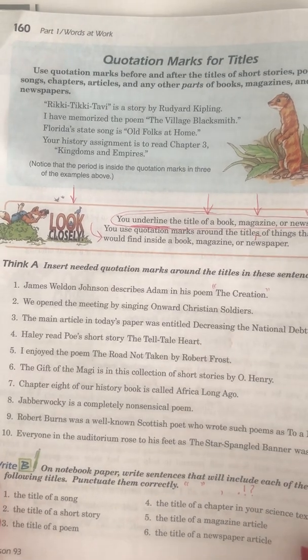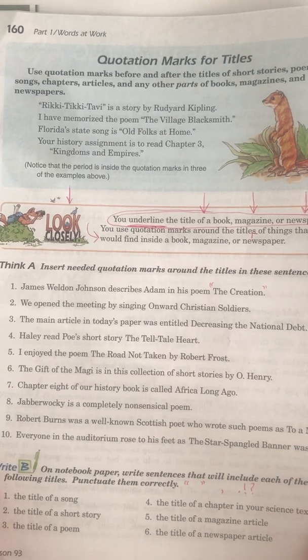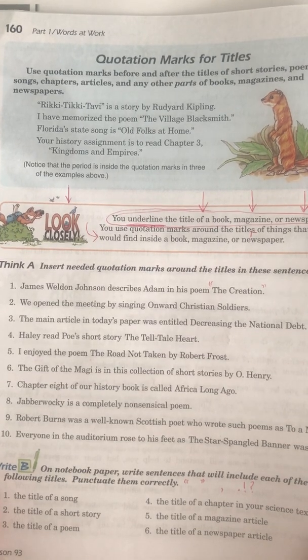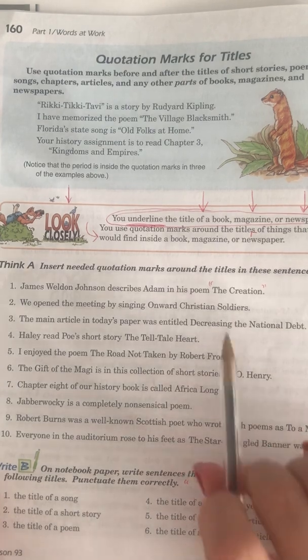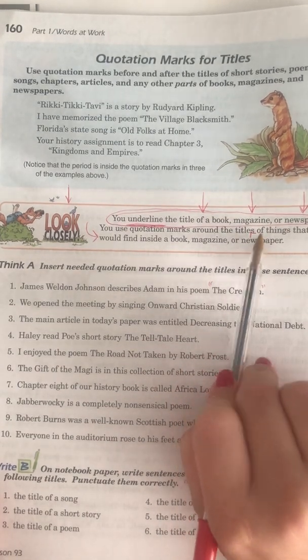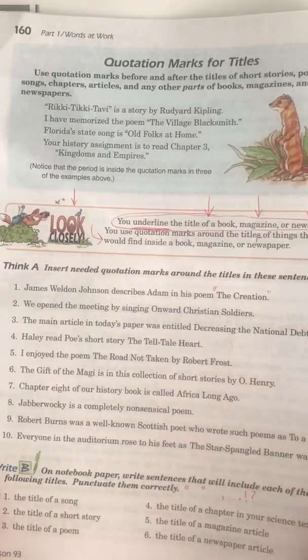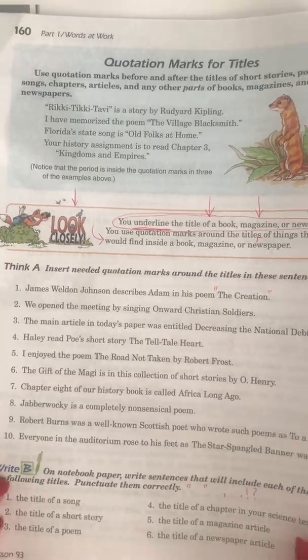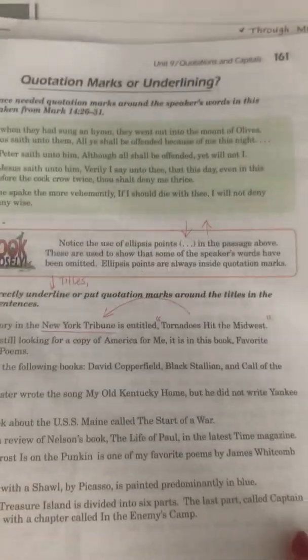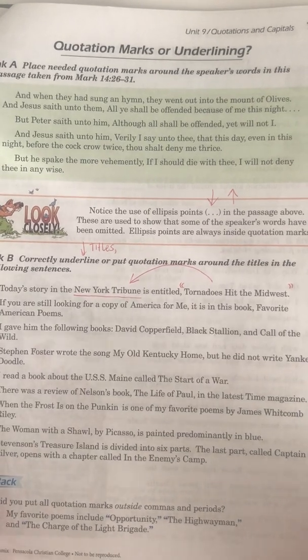Okay, so just as a little side note, sometimes writers just use quotation marks around everything, around the titles and what's inside of the title. But the proper way is to underline the main title of the book, magazine, or newspaper. So that's what we're going to do. And I've already done the first one. I'm going to show you why and how I did it.